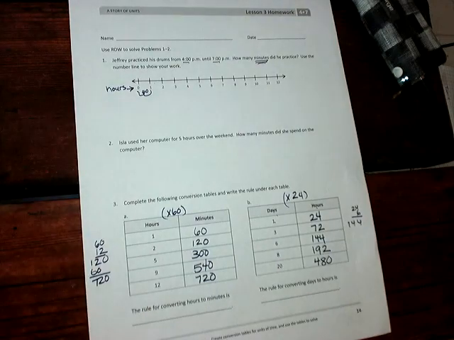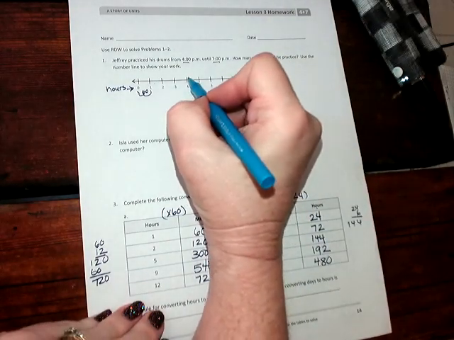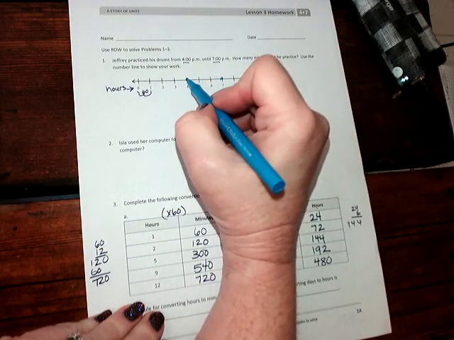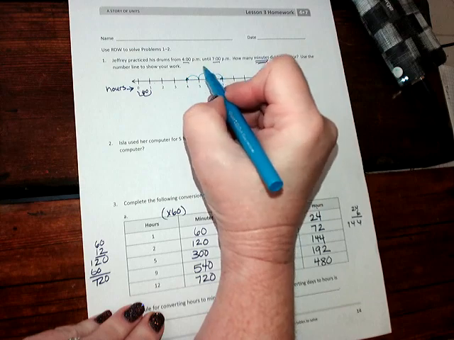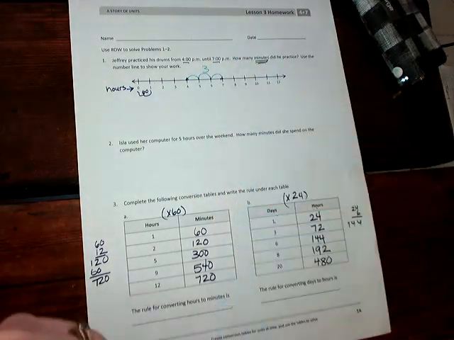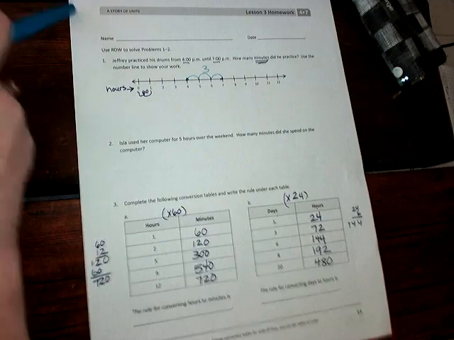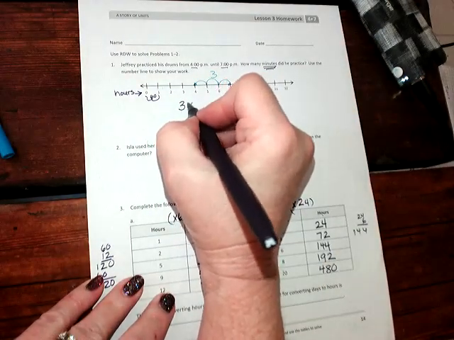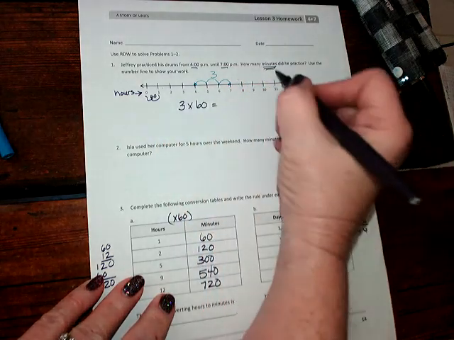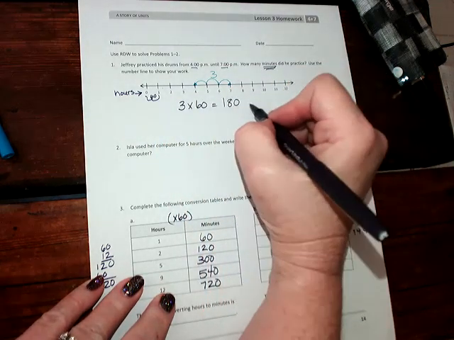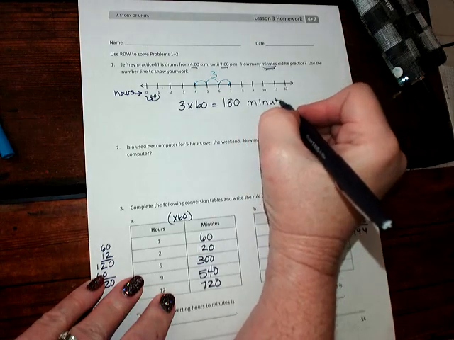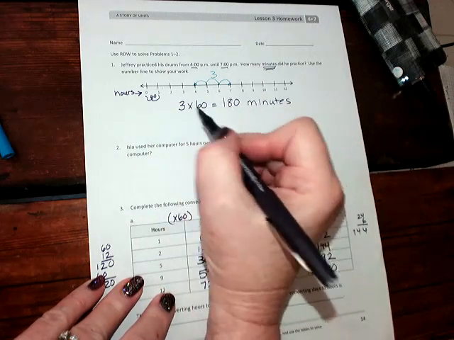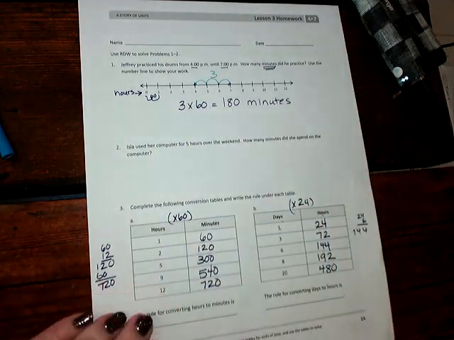So I'm going to go ahead and start Jeffrey on hour number 4 for 4 o'clock, and he went all the way to 7 o'clock. So that's 1 hour, 2 hours, 3 hours. So in that 3 hours, if every hour is worth 60 minutes, then I would say 3 hours times 60 minutes, the amount of minutes that he practiced was 180 minutes because there are 60 minutes in each hour. So I went 60 plus 60 plus 60, or 3 times 60, and that's 180 minutes.